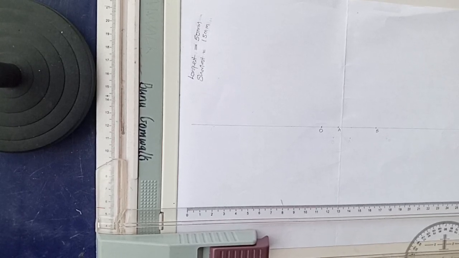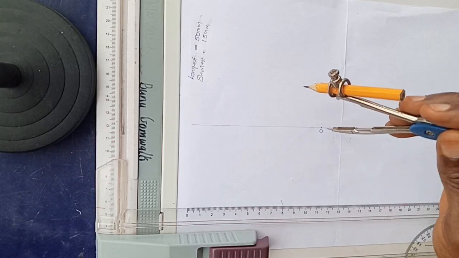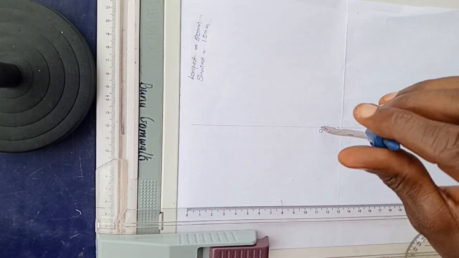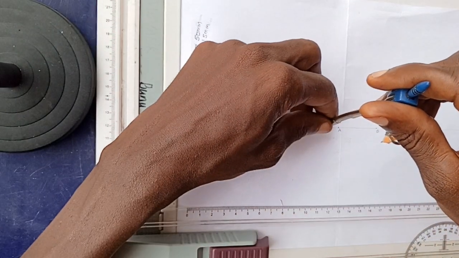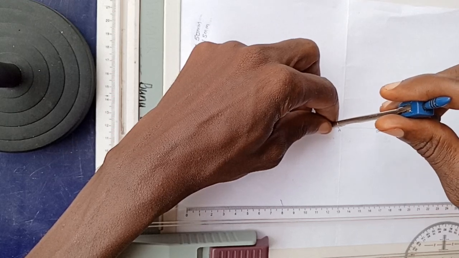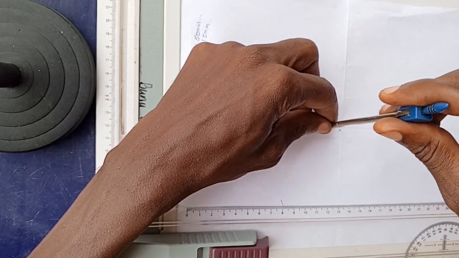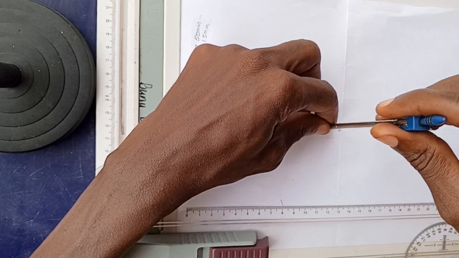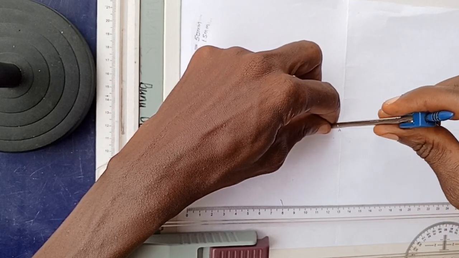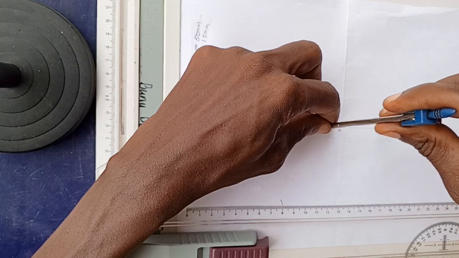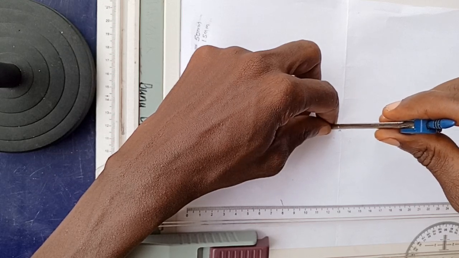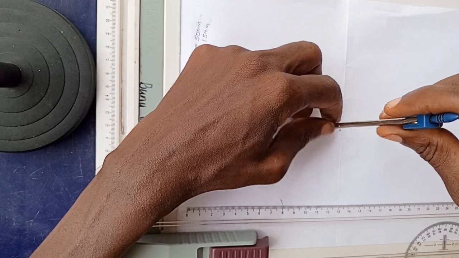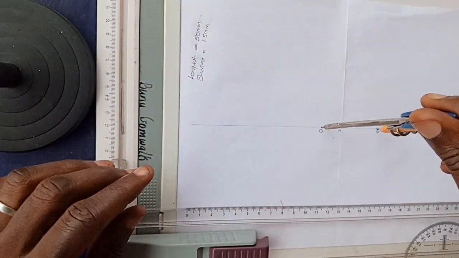Now pick up your compass. Use O as the center and OB as the radius. So put your compass at point O and extend to point B. Okay, with that radius, draw a circle.